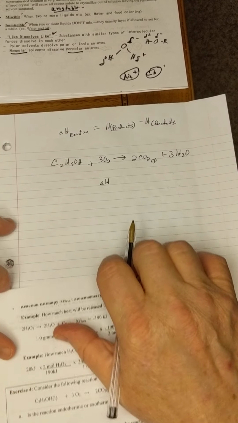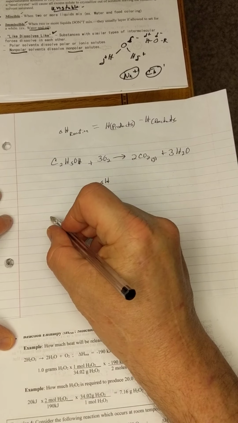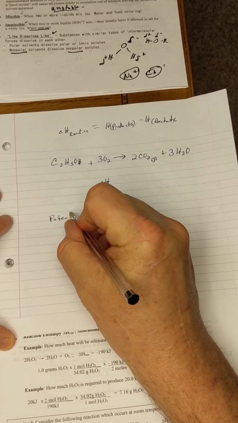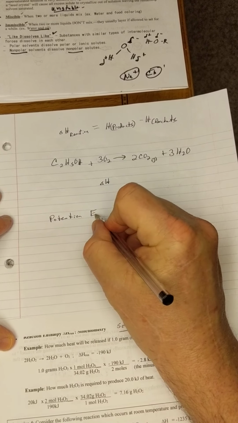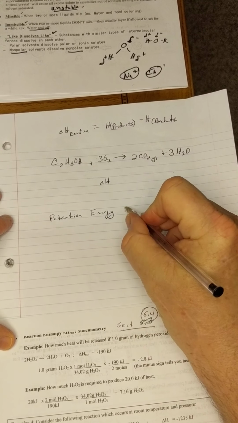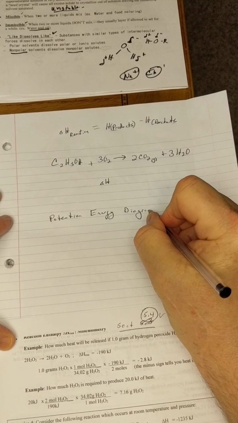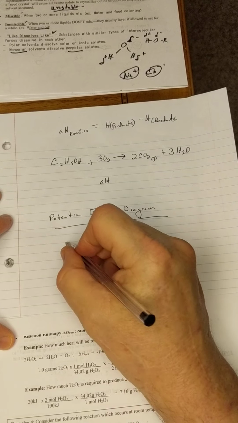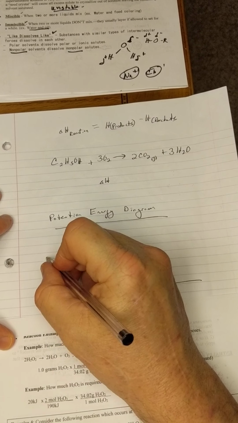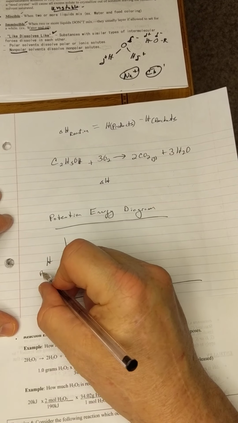Okay, so if I was to look at a potential energy diagram for this, here's my H, and that's my potential energy.